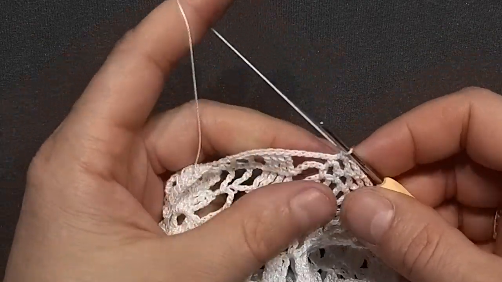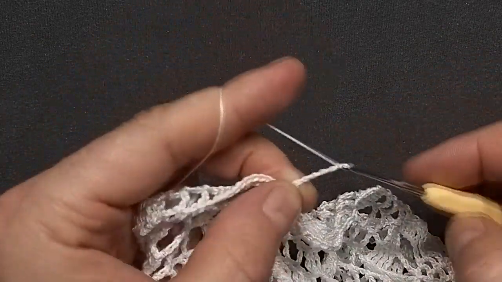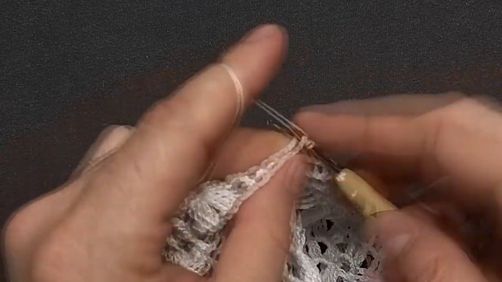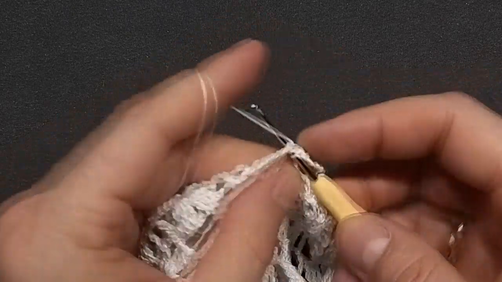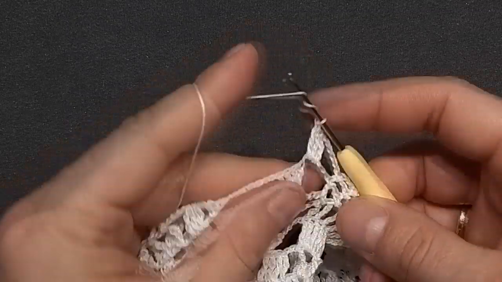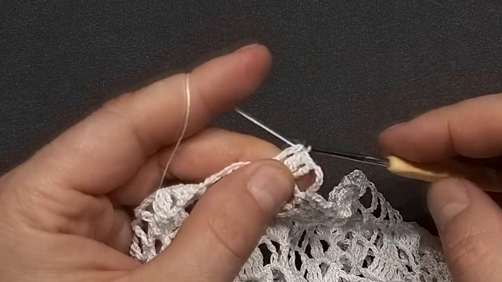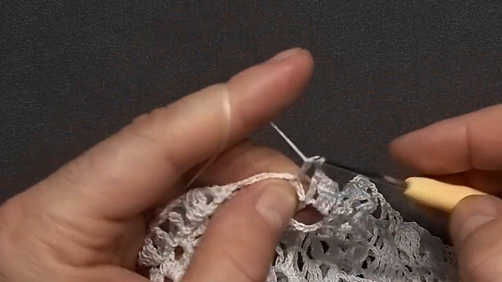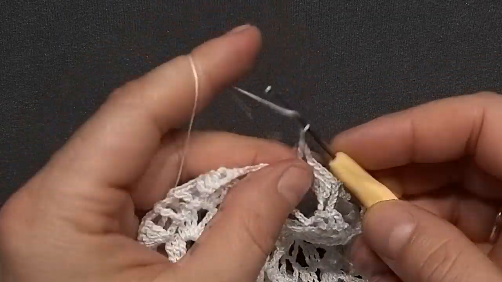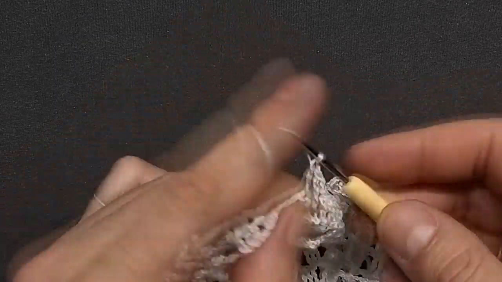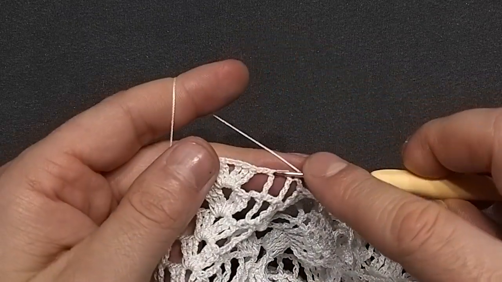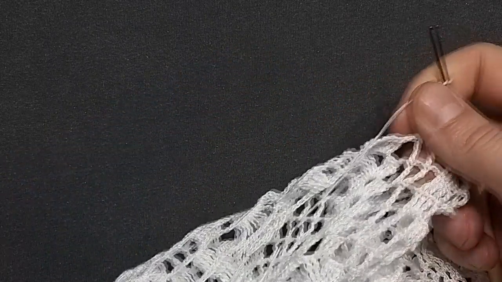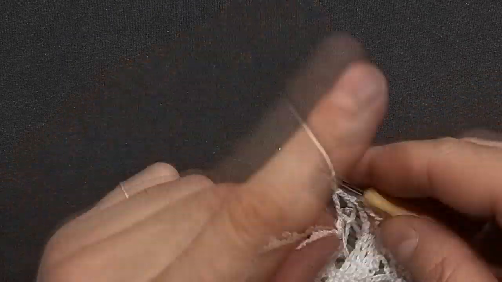Now we'll chain 5, 1, 2, 3, 4, 5. 3 treble crochets into the chain 5 space. 1, 2, 3, treble crochet into the next treble crochet, chain 2, skip 2 treble crochets and work 1 treble crochet into the next, chain 2, treble crochet into the next treble crochet, chain 2, treble crochet into the next treble crochet, chain 2, and we'll work a shell in the next shell.